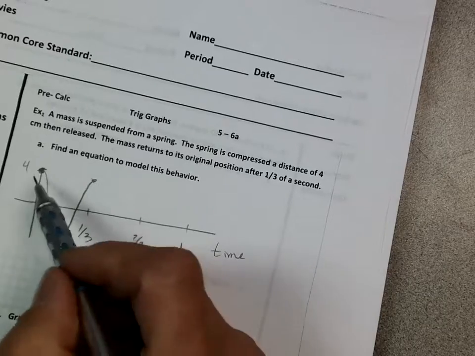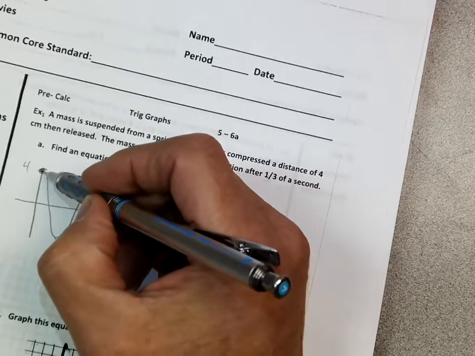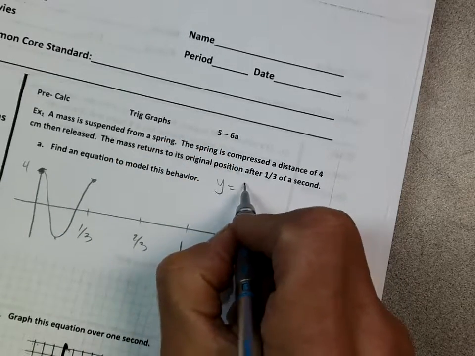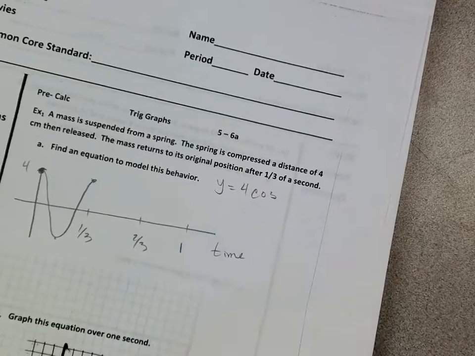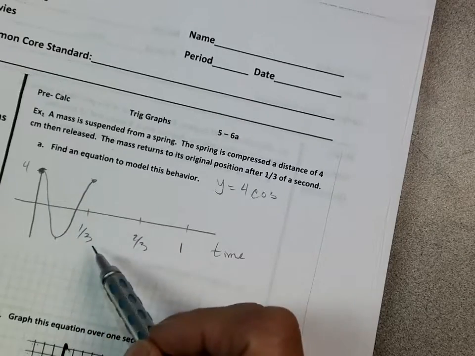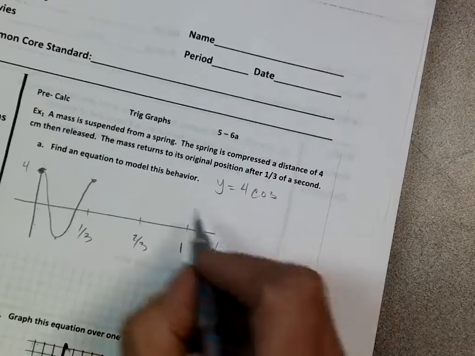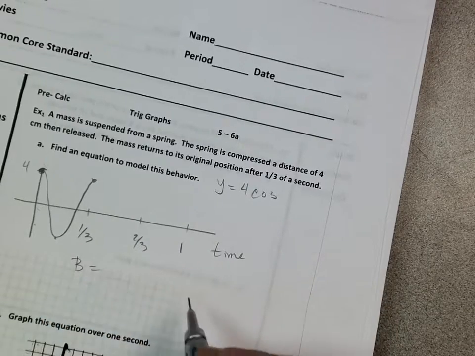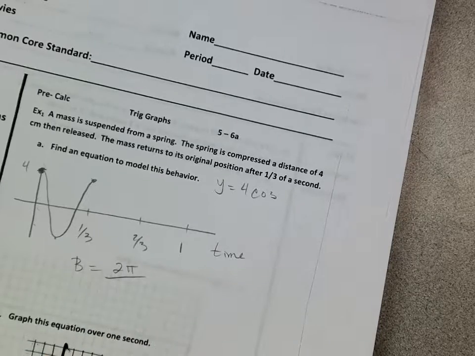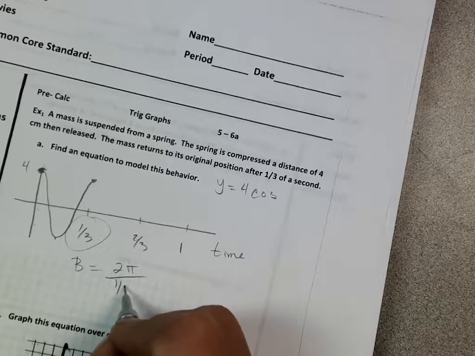So first of all, I'm going to call it a cosine because it starts at its maximum. Its amplitude is 4. So we're going to use y equals 4 cosine, okay? Because we start at 4, and then it travels down, and it has an amplitude of 4. Now, to find the frequency b, it's always 2 pi divided by the curve width. Well, the curve width in this instance is 1/3 of a second.